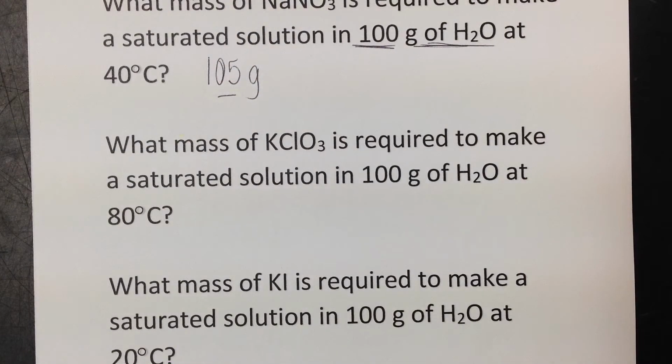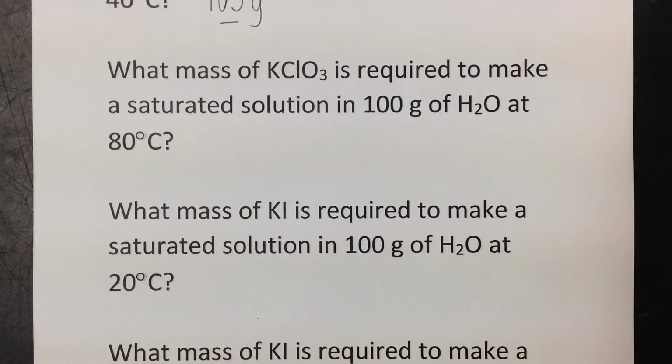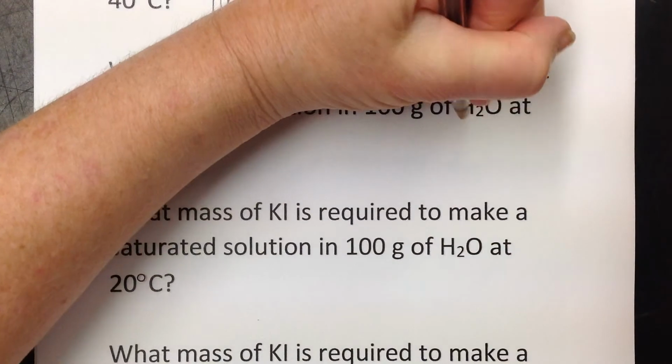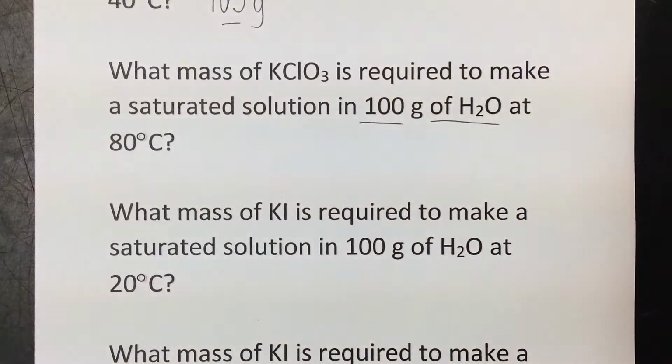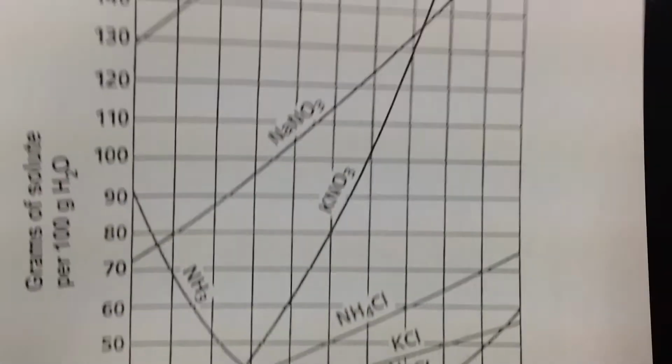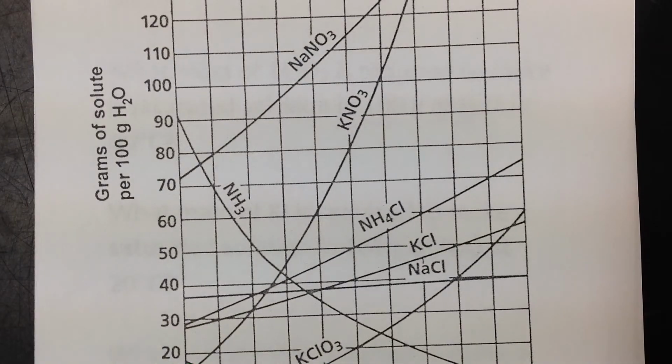Let's look at the next one. What mass of potassium chlorate is required to make a saturated solution in 100 grams of water at 80 degrees Celsius? Again, they're just reminding me, hey, I'm talking about 100 grams. That's what the chart is based on. We're looking at potassium chlorate, KClO3.